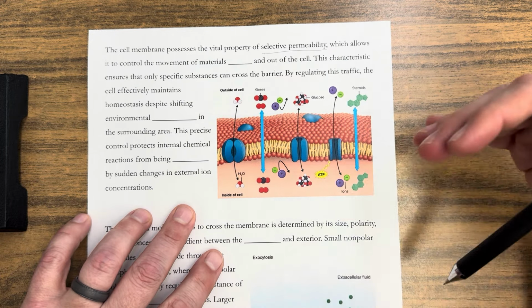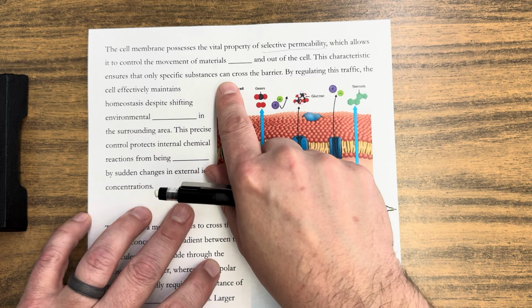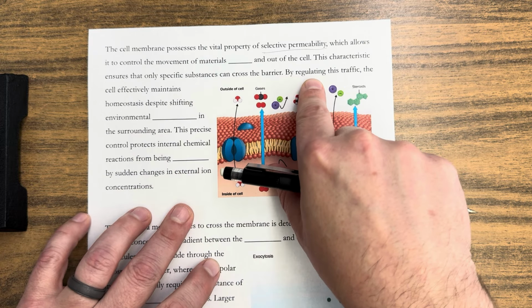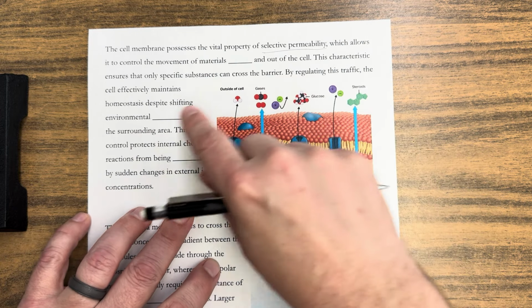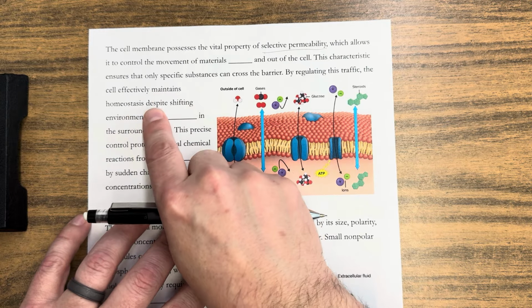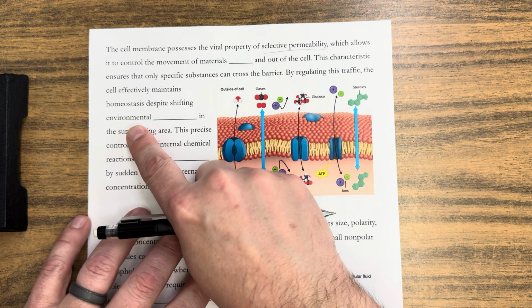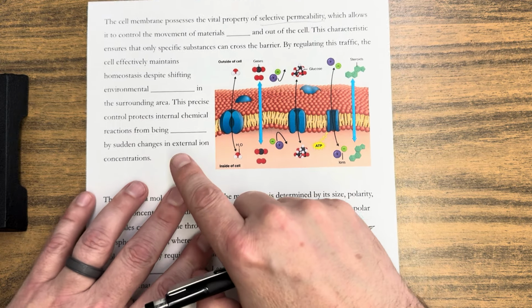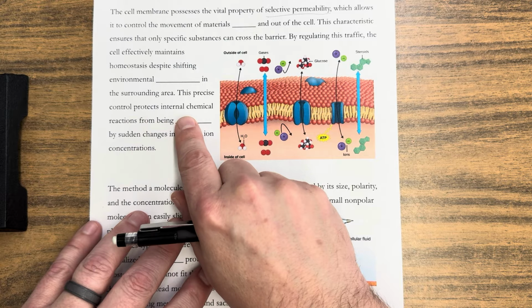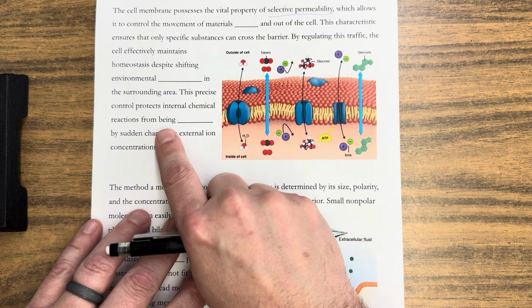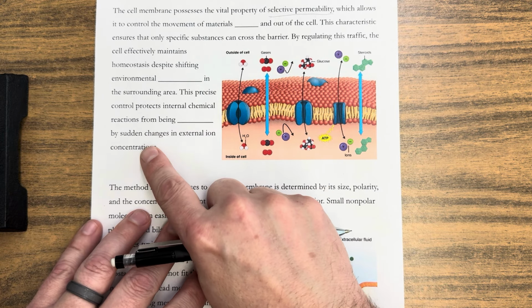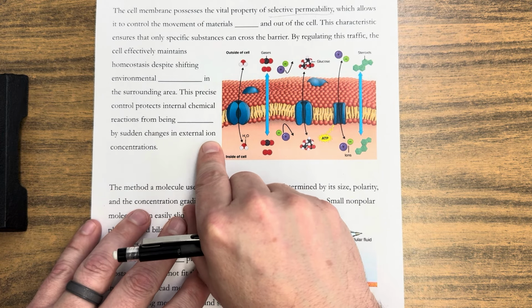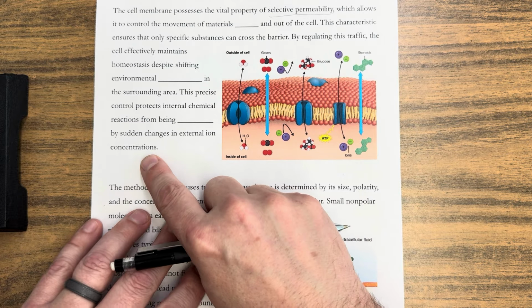This characteristic ensures that only specific substances can cross the barrier. By regulating this traffic, the cell effectively maintains homeostasis despite shifting environmental conditions in the surrounding area. This precise control protects internal chemical reactions from being disrupted by sudden changes in external ion concentrations.